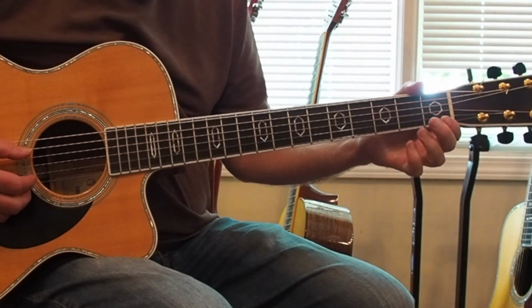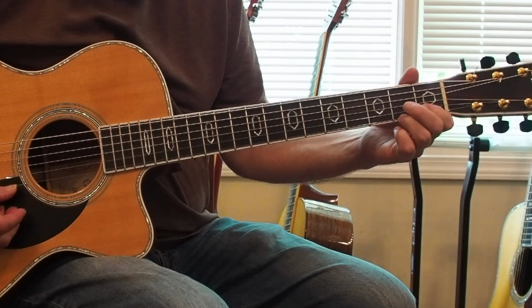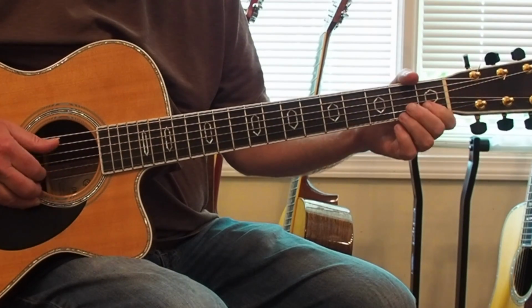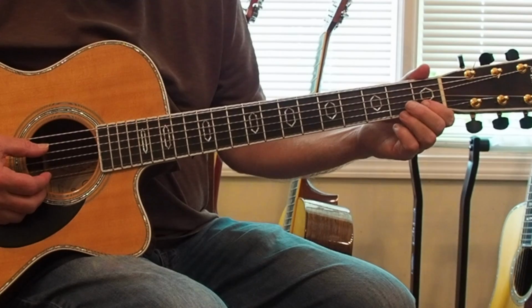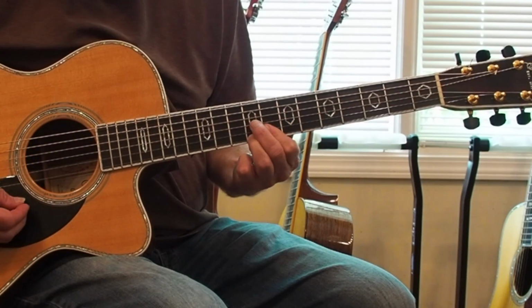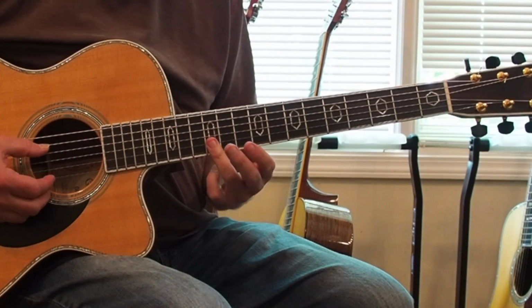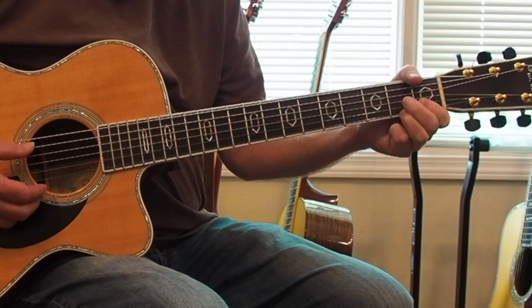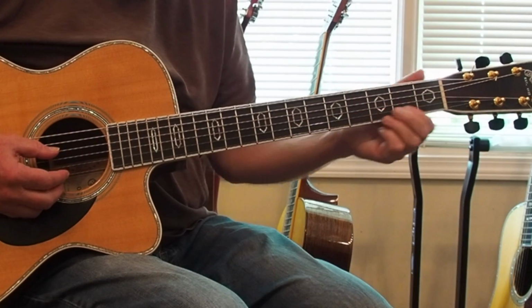So another thing that's really great about open G tuning is that you can do the thirds, double stops some people call them, but the major and minor thirds sound great just strumming the chords. So you can come up with all kinds of melodic possibilities with those.